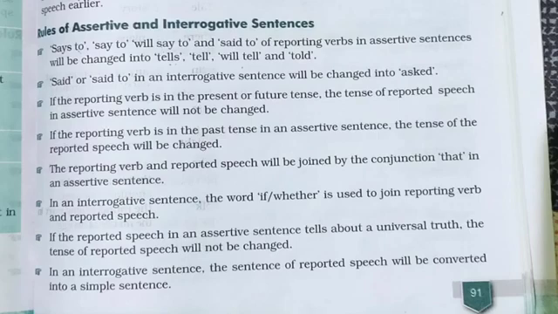Like the sun rises in the east and sets in the west, or oxygen: we take in O2 and we release CO2. These are all universal facts, universal truths that can't be changed. Then the tense of reported speech will not be changed. It will not be that Raman says that the sun was set in the east. It will not be that way.